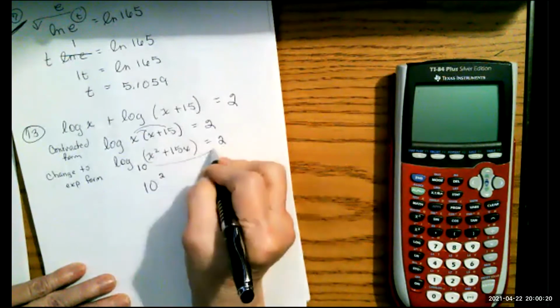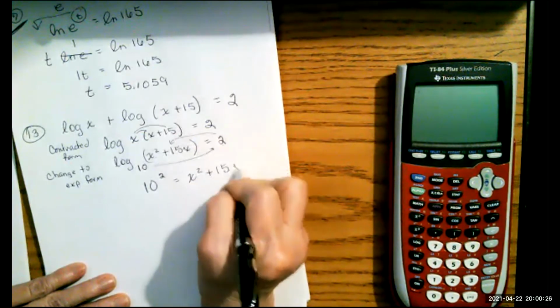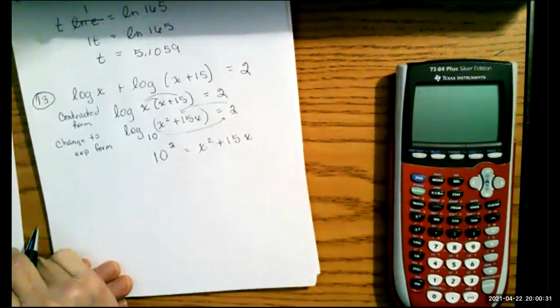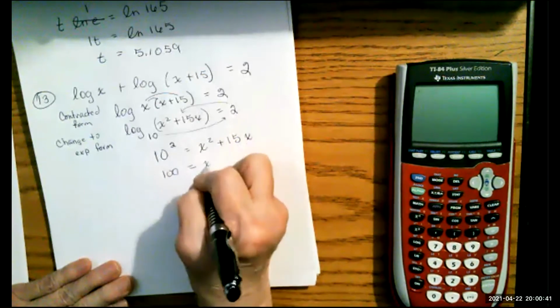Remember that little circle thing we do? Equals x squared plus 15x. And if we don't have a quadratic equation, it goes back to our quadratic life. So this is going to be 100.